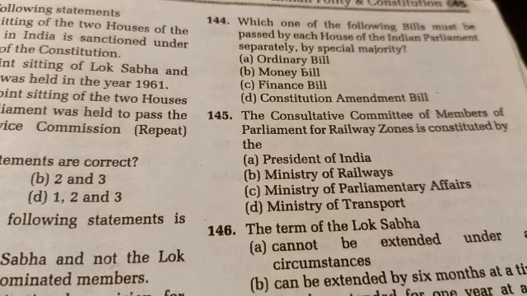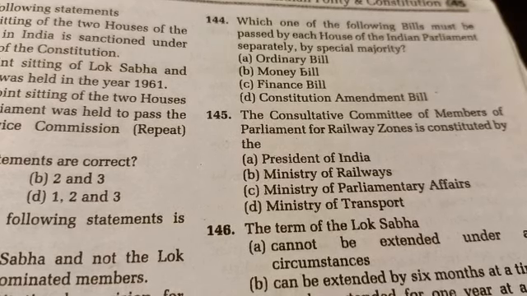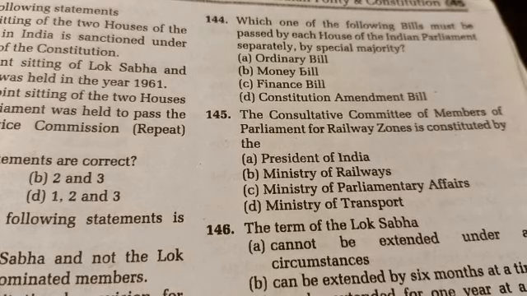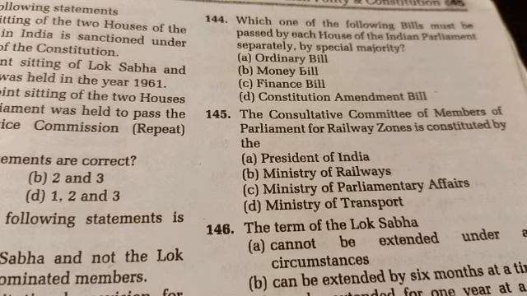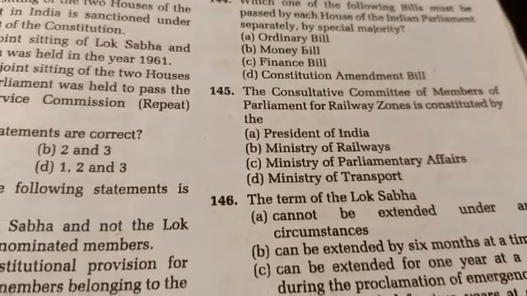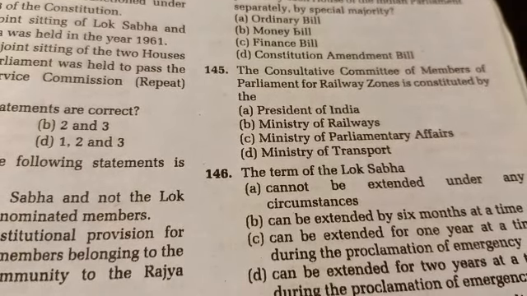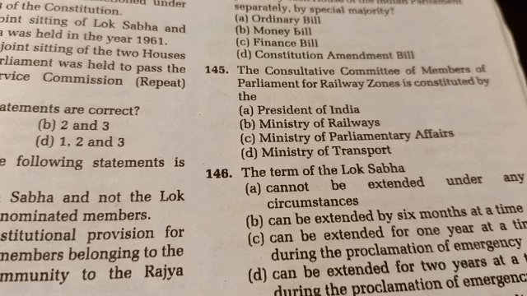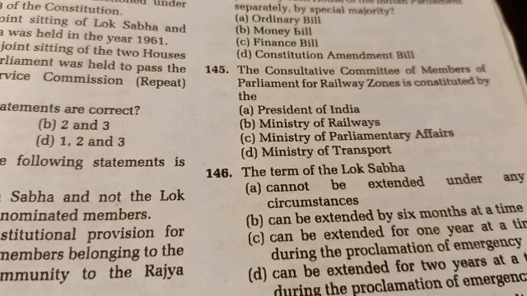Question number 144. Which one of the following bills must be passed by each house of the Indian Parliament separately by special majority? And the right answer is Constitutional Amendment Bill. Question 145. The Consultative Committee of Members of Parliament for Railway Zones is constituted by. The correct answer is option C, Ministry of Parliamentary Affairs.